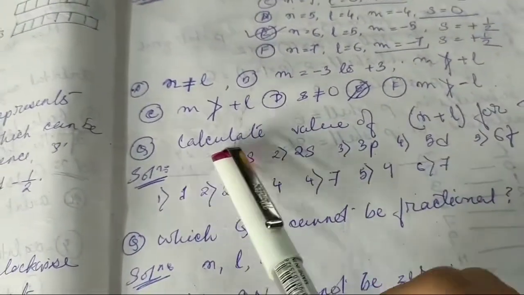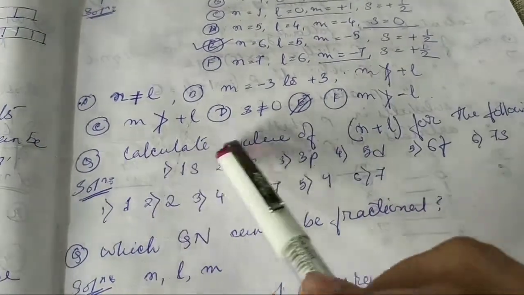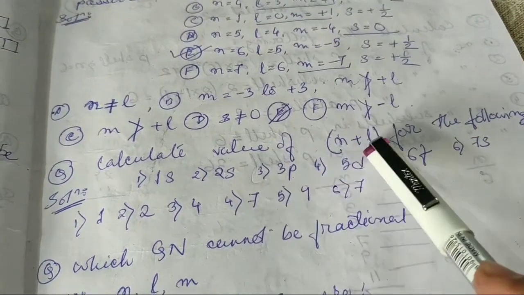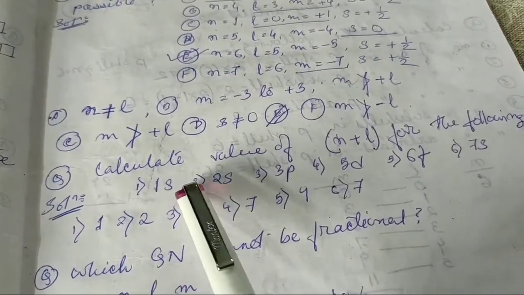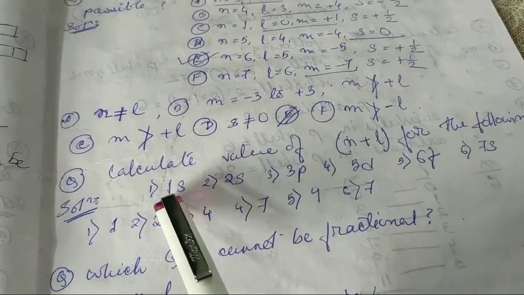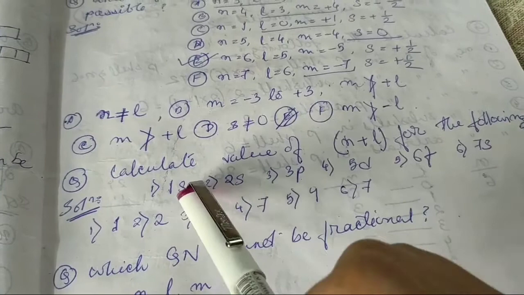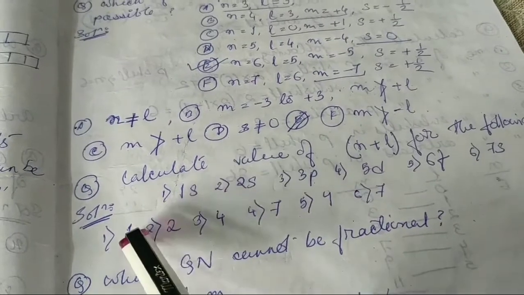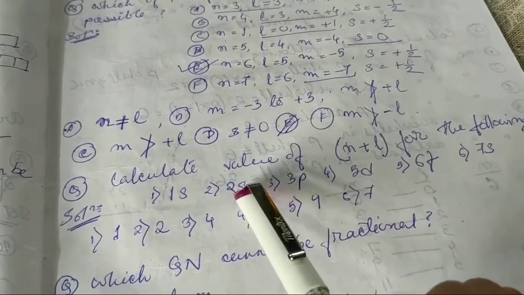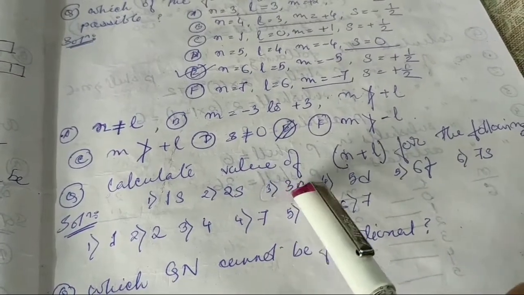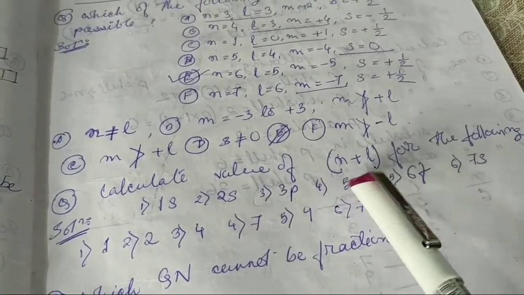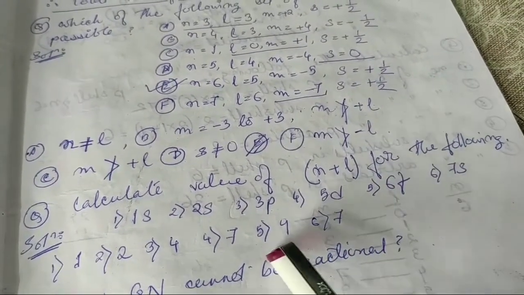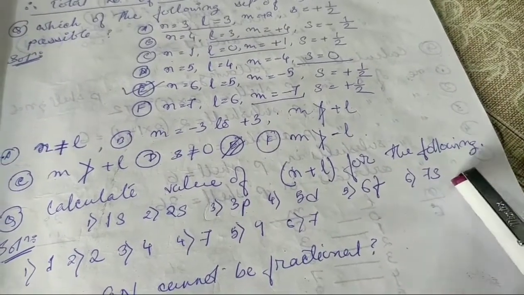Okay, next we are coming to another question, that is, calculate the value of n plus L for the following. Suppose it is 1s. What are the values of n and L? The value of n is 1 and the value of L is 0 for 1s. So what will be n plus L then? 1 plus 0, that means 1. For 2s it will be 2 plus 0, that is 2. For 3p it is 3 plus 1, that means 4. For 5d it is 5 plus 2, that means 7. For 6f it is 6 plus 3, that means 9. And 7s means 7 plus 0, it is 7.